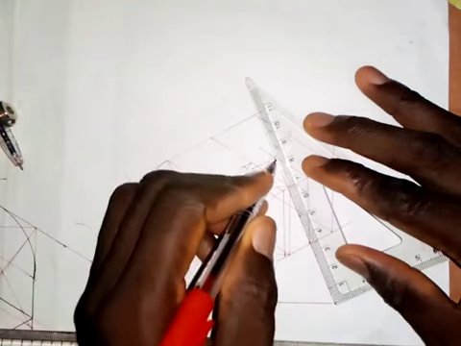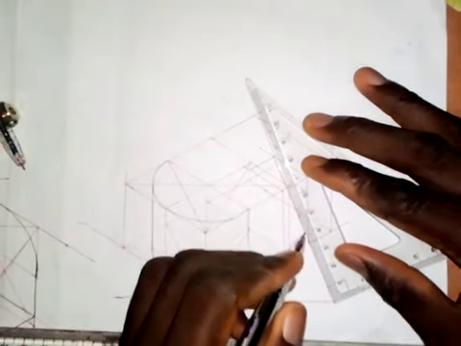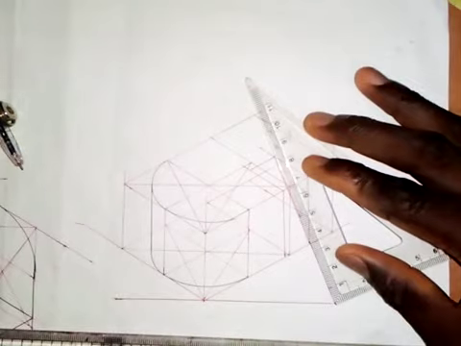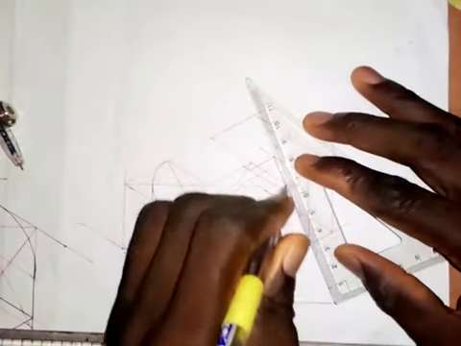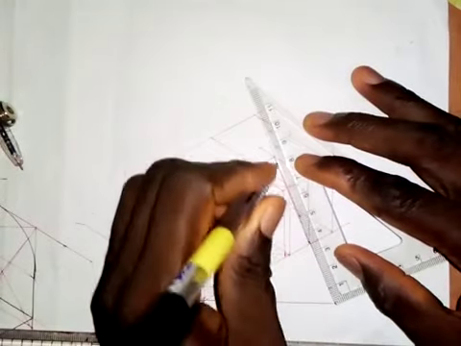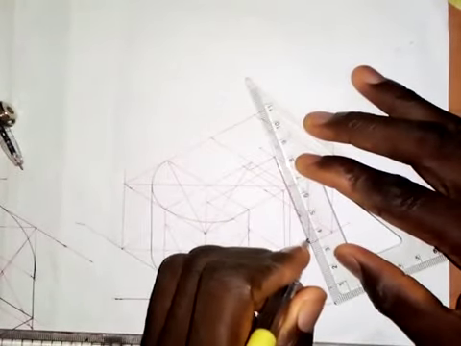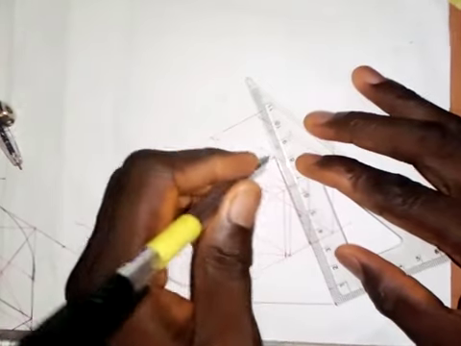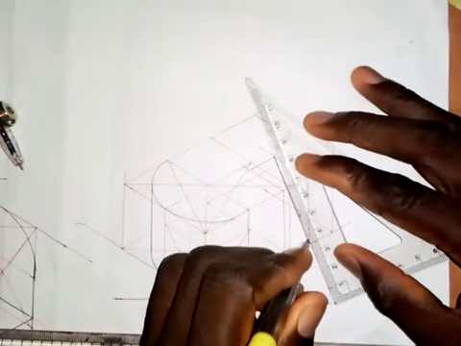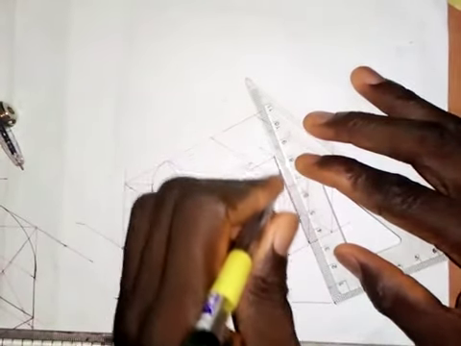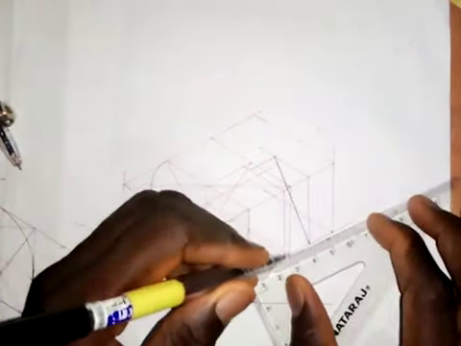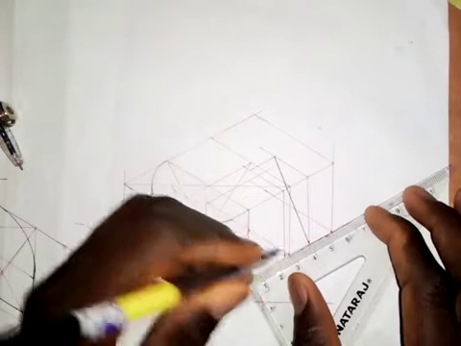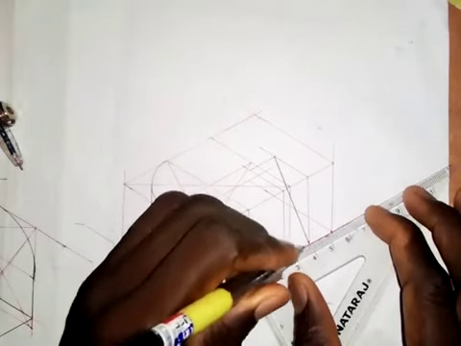So let's see. All right, okay, you can see it. So I think lines are so many, so I just draw it like this. Okay, so what we have here, this line is going to be a thick line from here to here.